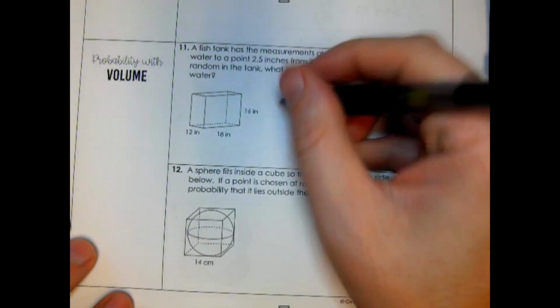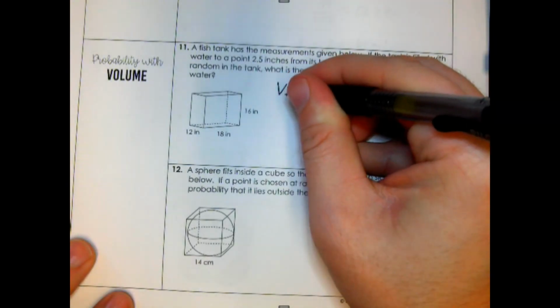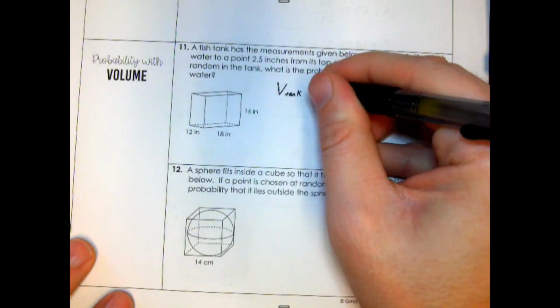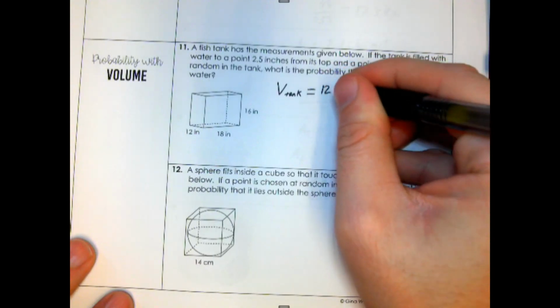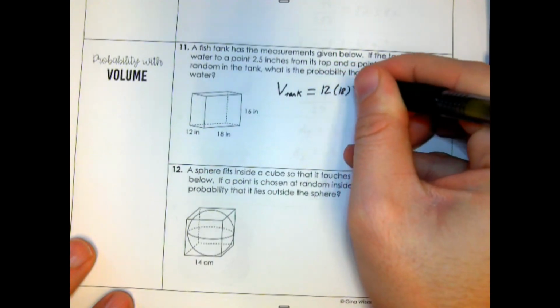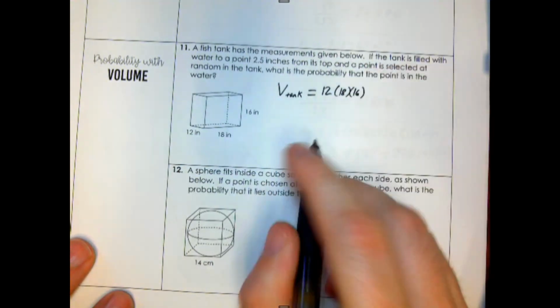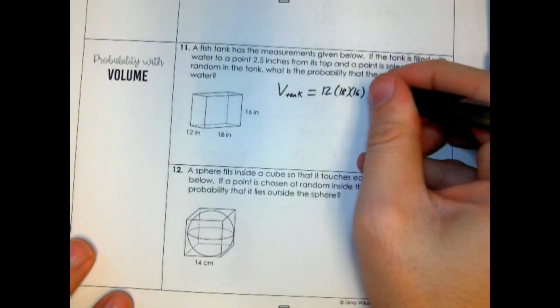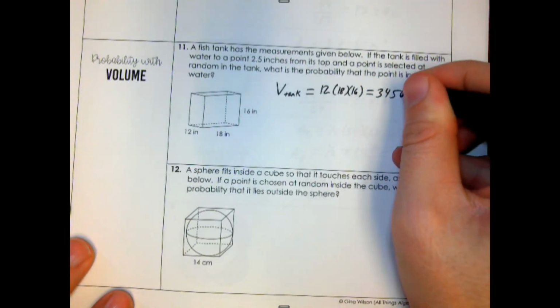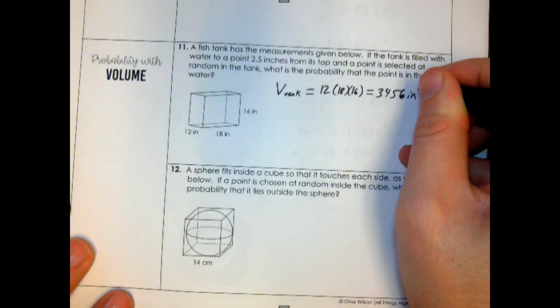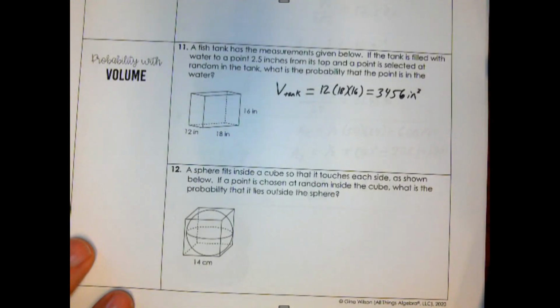So volume of the tank, first of all, equals base times width times height. So all 3 of these numbers multiplied, which comes out to 3,456 square inches, no, cubic inches, because this is volume.